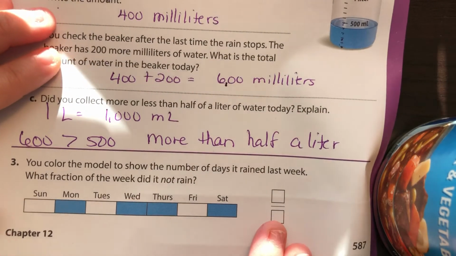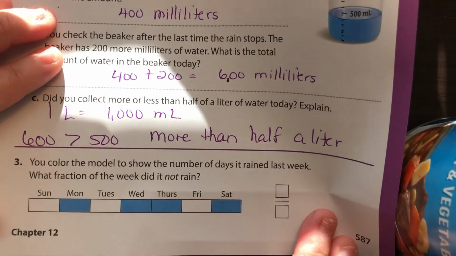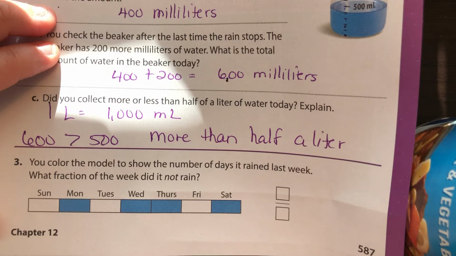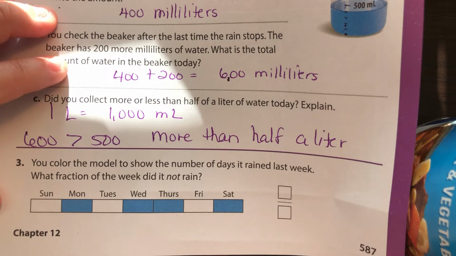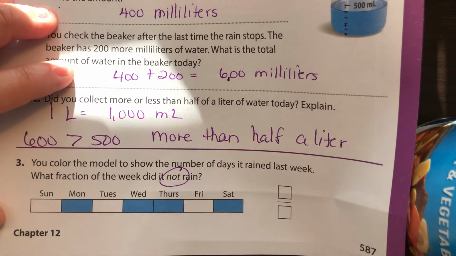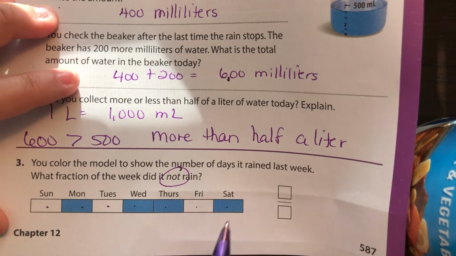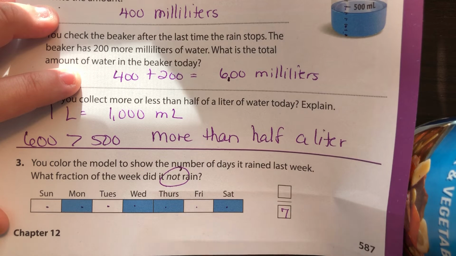Sorry if you couldn't see it. And last problem for today, and then I'm going to explain a game that's in the back. It's pretty cool. You color the model to show the number of days it rained last week. What fraction of the week did it not rain? So you color the model to show the number of days it did rain. What fraction did it not rain? Well, if this is a fraction and it has 1, 2, 3, 4, 5, 6, 7 parts, that means that my denominator is 7. There's 7 days in a week.